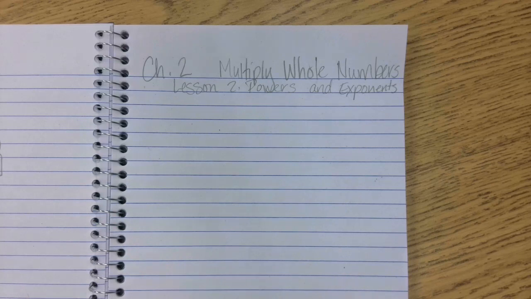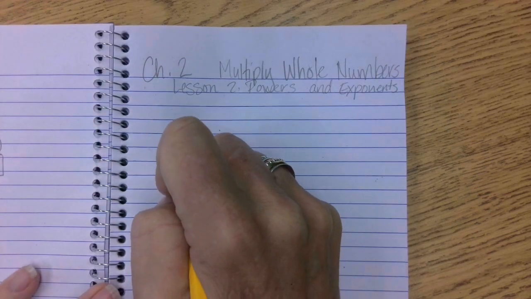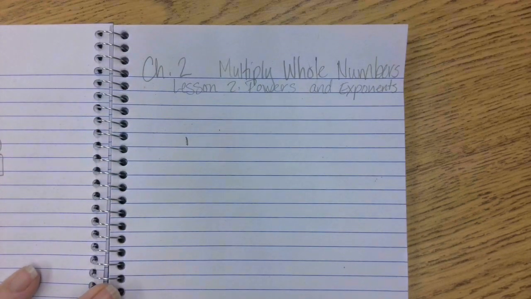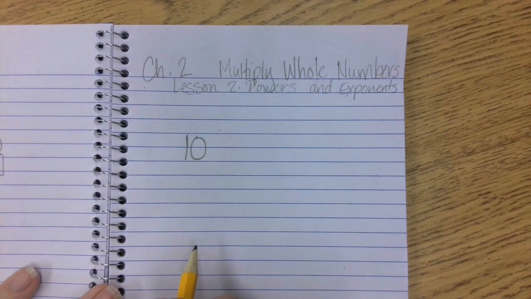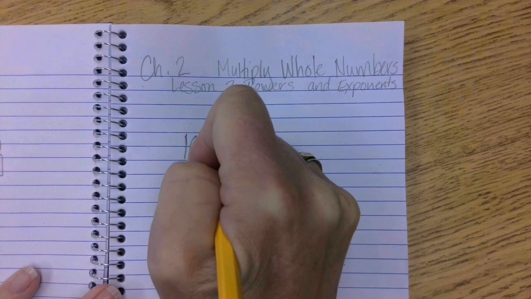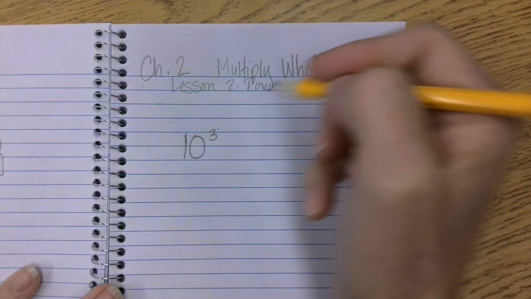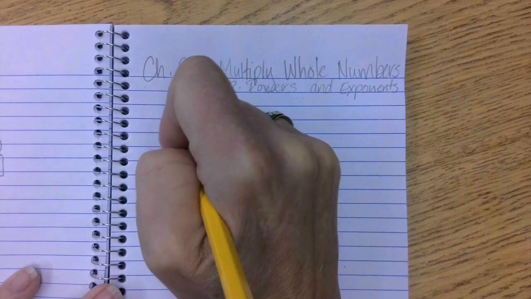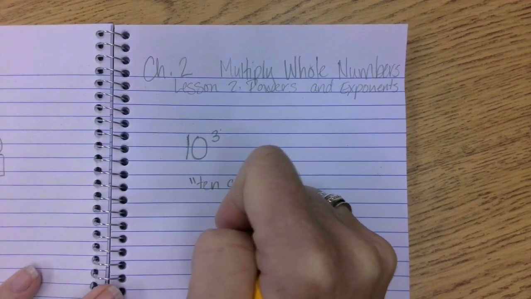Okay. So powers and exponents. First of all, let's look at some vocabulary. I'm going to skip a little bit of space down here, and I'm going to write, oh my goodness, it's just not a pencil day for me. I'm going to write a 10. It's a pretty big 10. And I'm going to write a little 3 next to it, okay? And I'm going to tell you that this says 10 cubed. So in word form, this says 10 cubed.